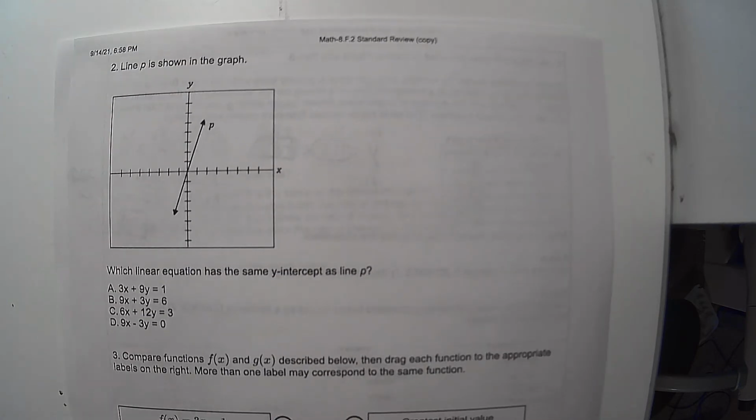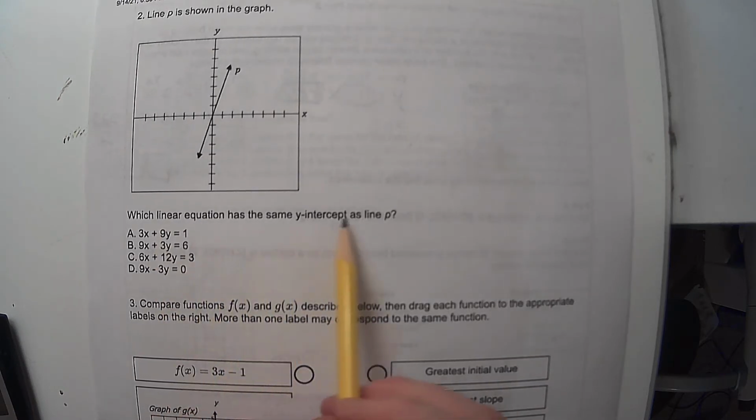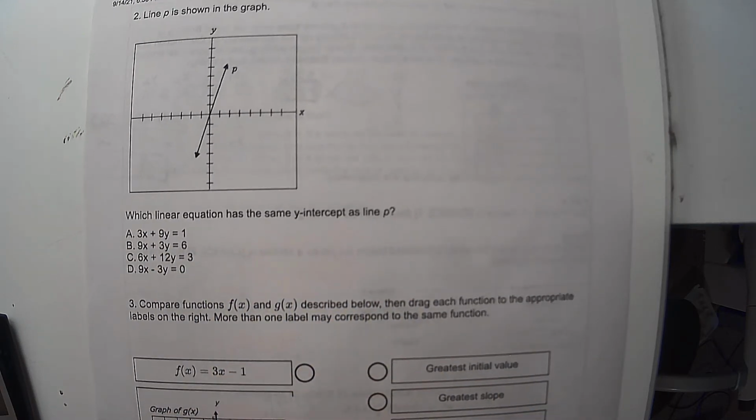And again, all these problems are more or less going to be kind of repetitious. They're going to give you one scenario that you have to find the slope for, give you another scenario that you have to find the slope for, and then you compare the slopes. Okay? Alright, so let's look at number 2. We've got line P shown in the graph. Which linear equation has the same y-intercept as line P?